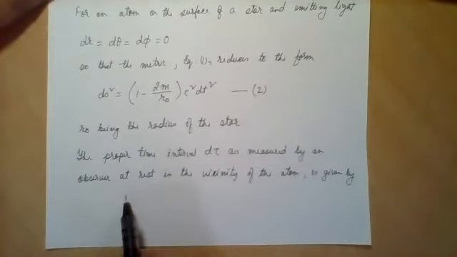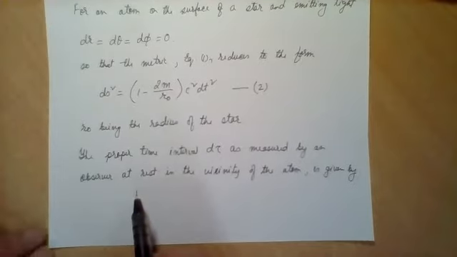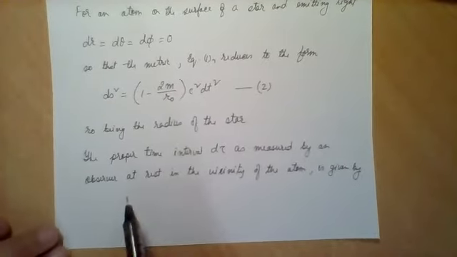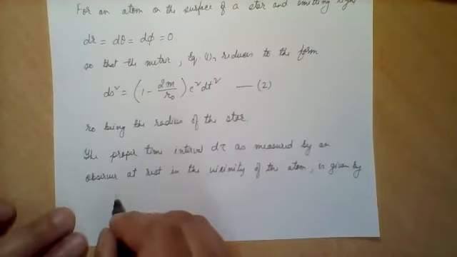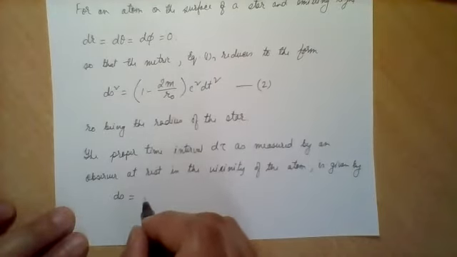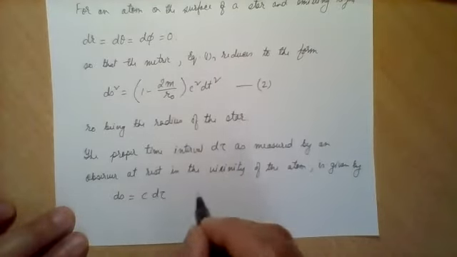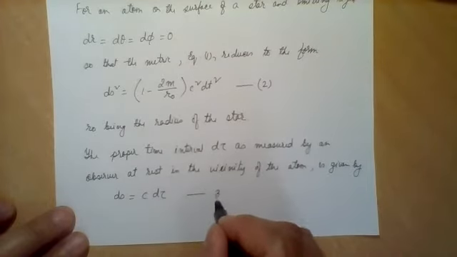It means that we have an observer which is at rest near the atom, and the proper time as measured by the observer is given by ds equal to c d tau. Okay, we call this equation number 3.